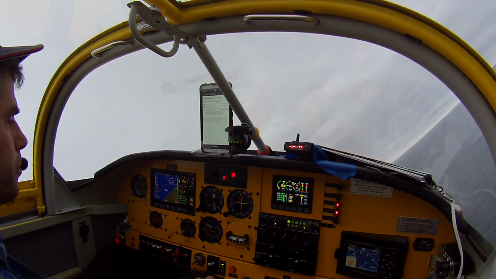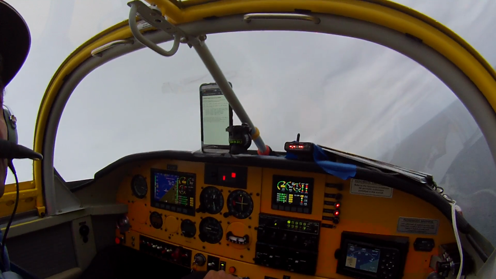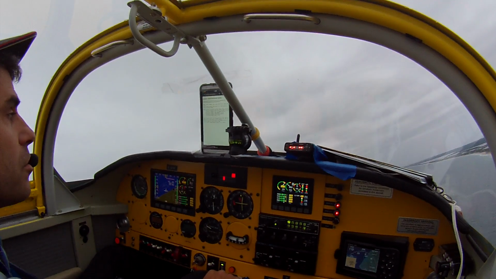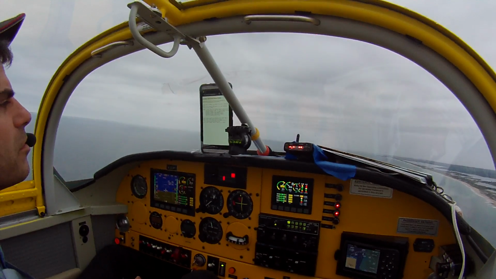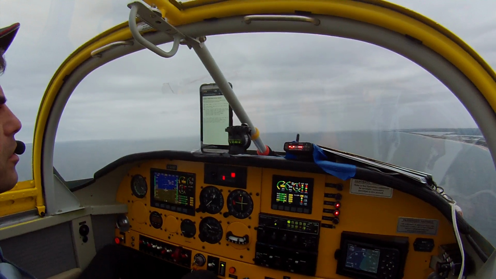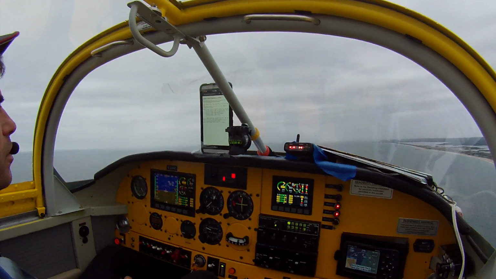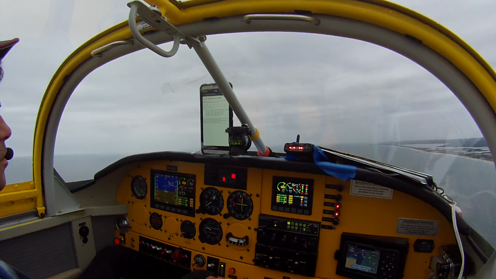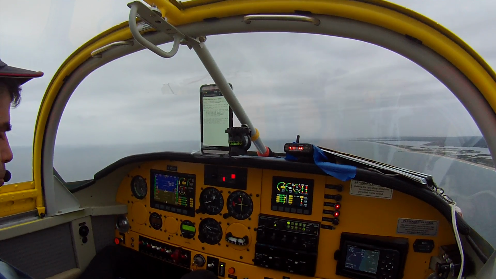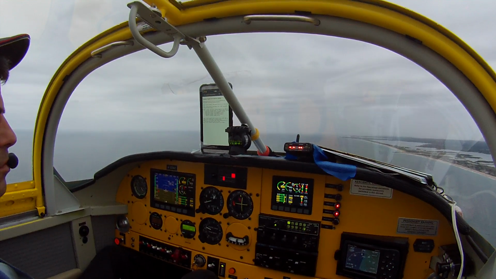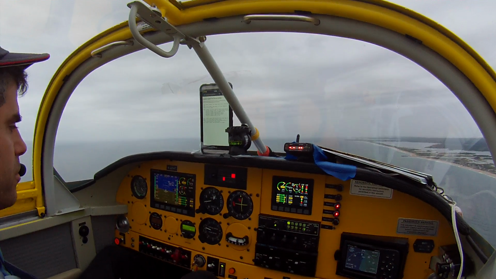Clear of the rain. And we'll go direct Groton. Looks like Groton is indicating some, okay, light rain for later. Alright, good enough. Alright. Back to the rain. Plenty of gas, 12 gallons on the right, 15, 16 gallons on the left.